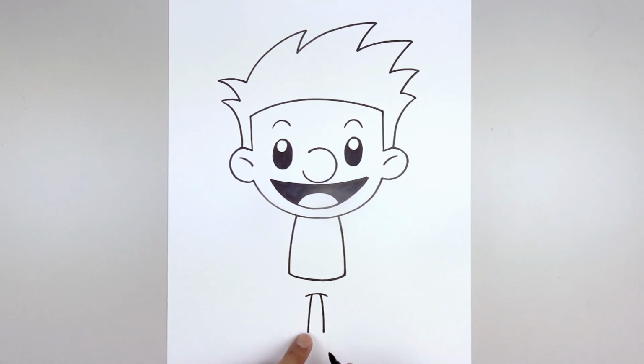Let's round out the bottom of the feet. Starting from the left heel, uncurl the foot, coming down and then up.